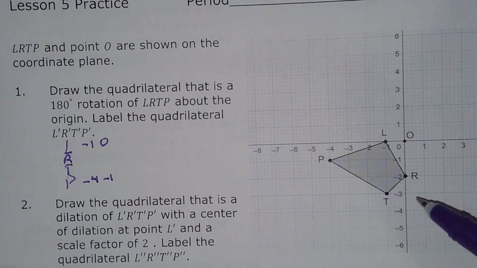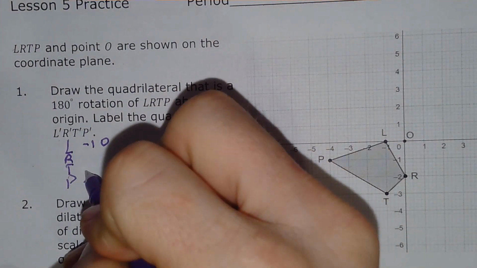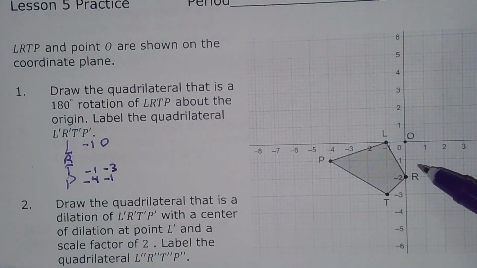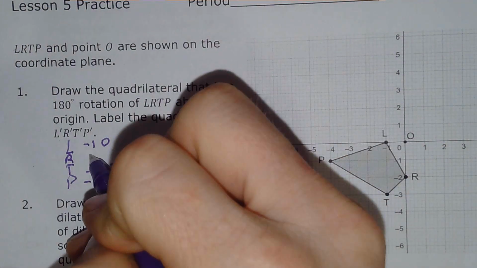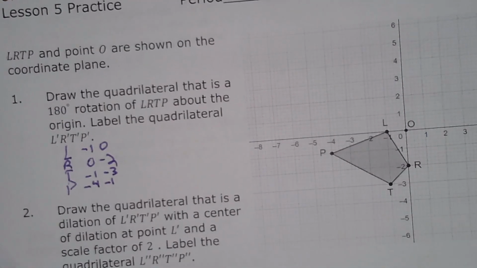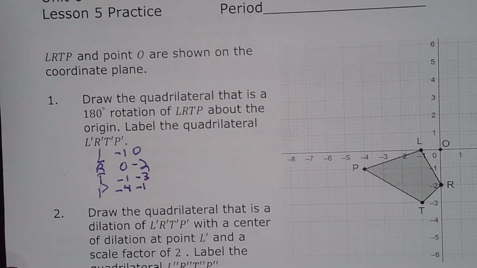T is -1 and -3. And R, no, R is 0 and -2.